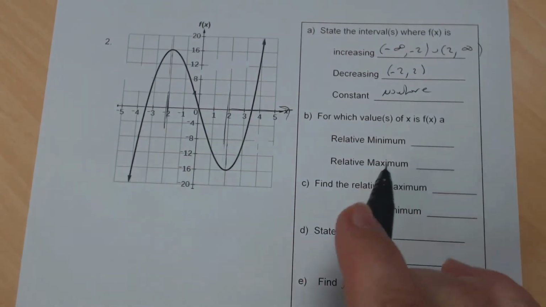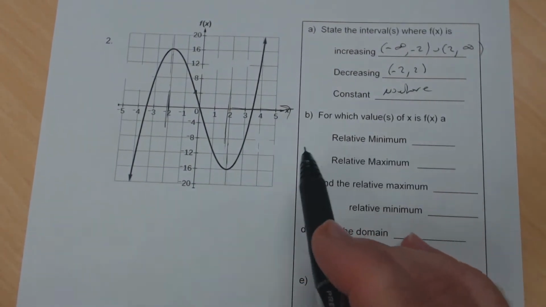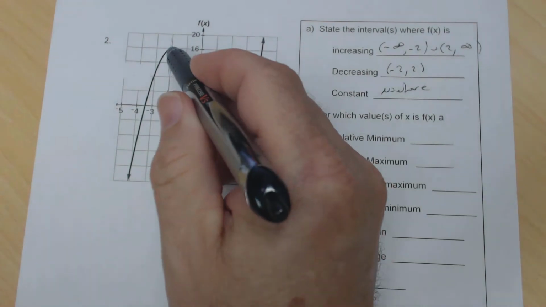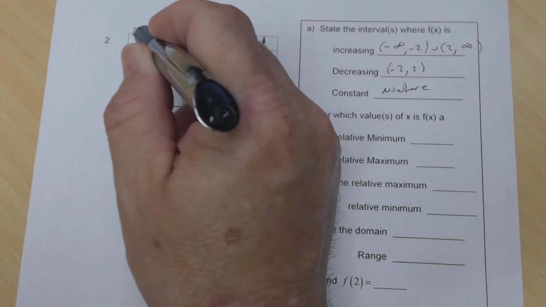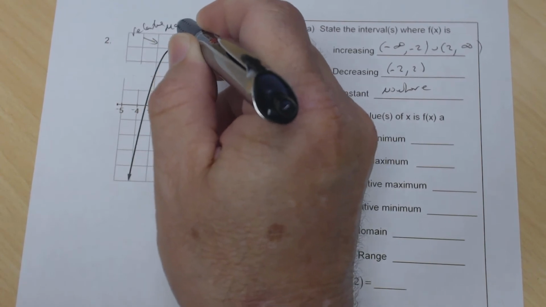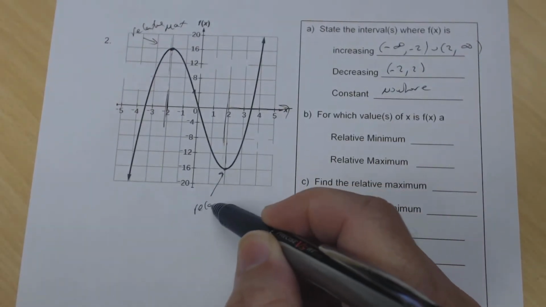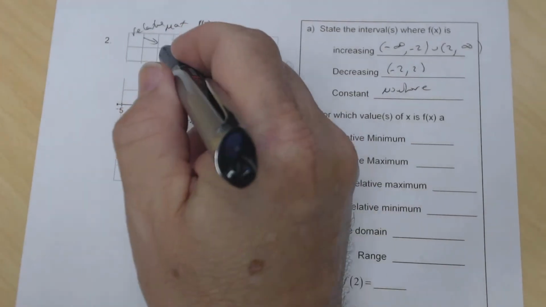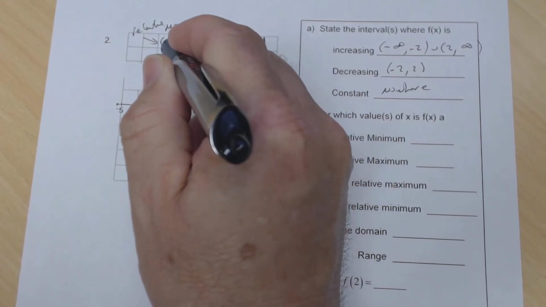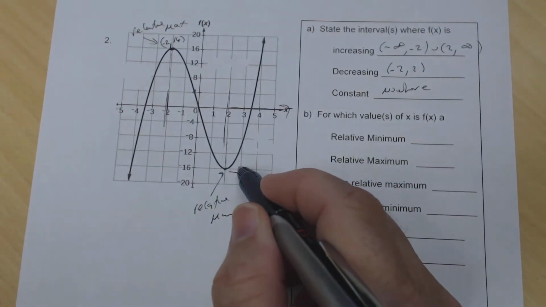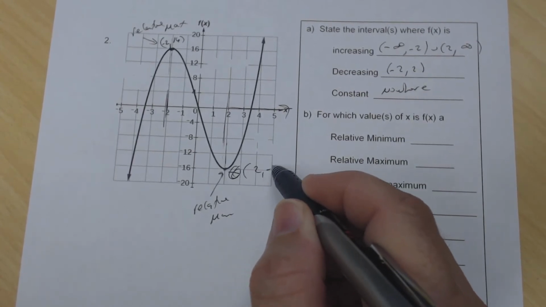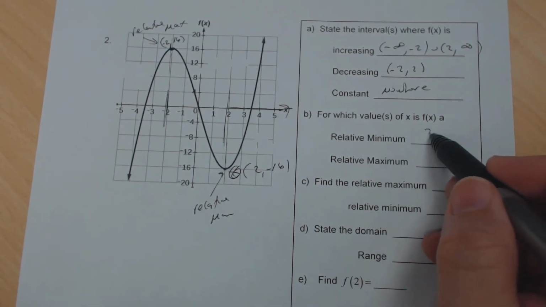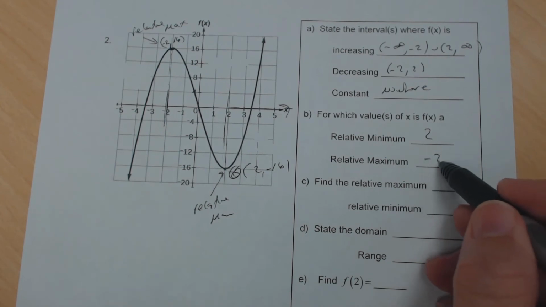Okay? Alright, so for which values of x is f of x a relative max and then a relative min? Alright, now be careful. This is minimum, this is maximum. Okay, so here, this is a relative max. And here, this is a relative min. Okay? So the question is, what's this x value right here? So it helps to label the point. So this is (-2, 16). This right here is (2, -16). So the relative minimum occurs when x is 2, and then the maximum occurs when x is -2.